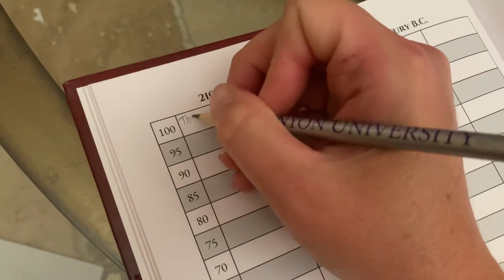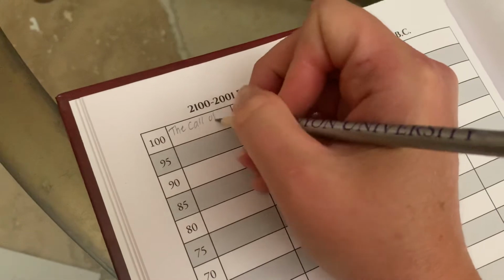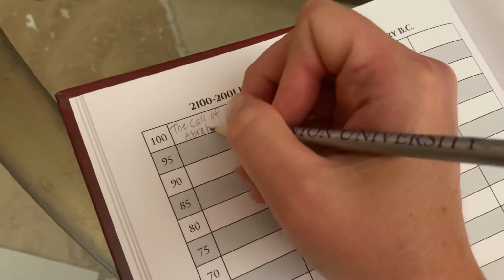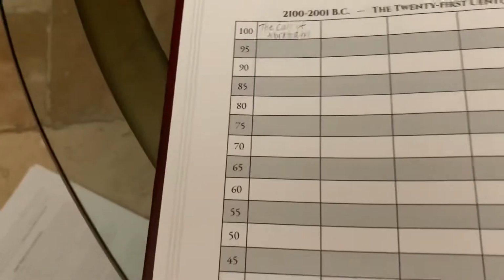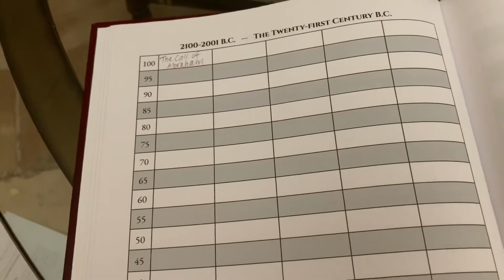So 2100 BC is pretty easy. It's going to be right here. So I'm going to get my pencil and I will write the call of Abraham. All right, the call of Abraham. And so that happened in 2100 BC.